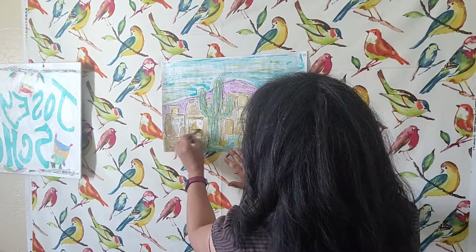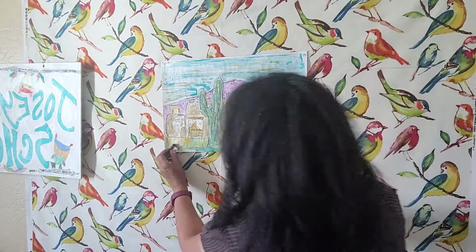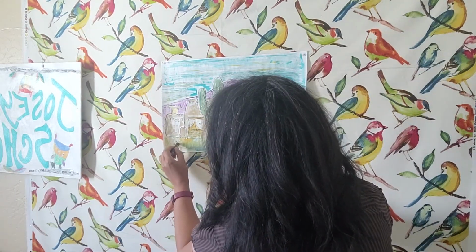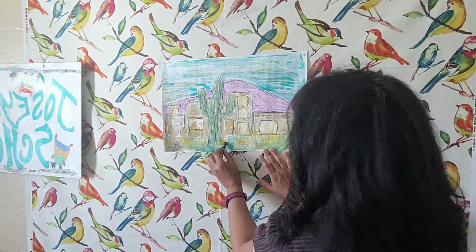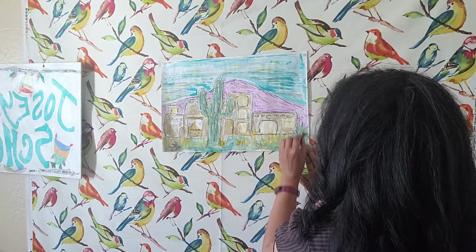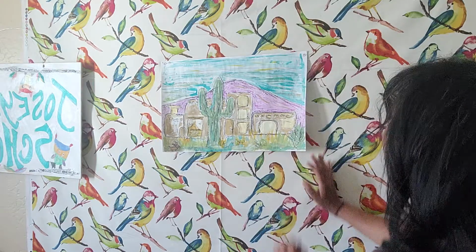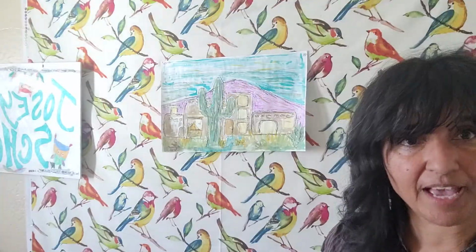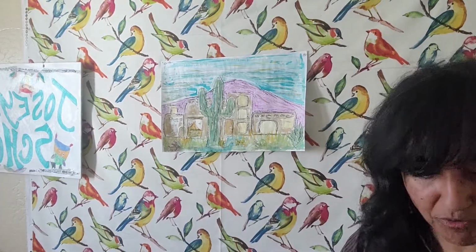All right, so then from there, I feel like I am ready to call this done. Maybe add a little bit of detail to the rabbit, little sweetheart. All right, you guys, well, there you have it. That is my version of Georgia O'Keeffe's home.